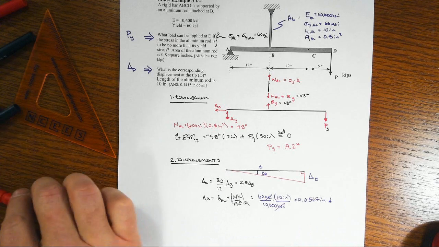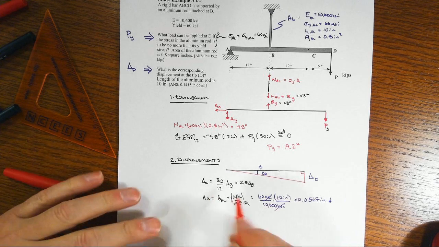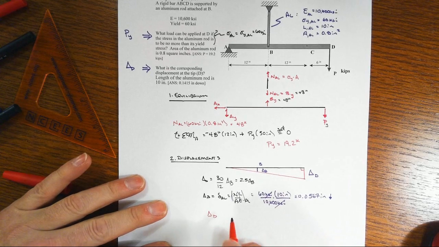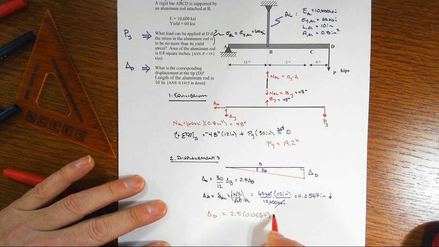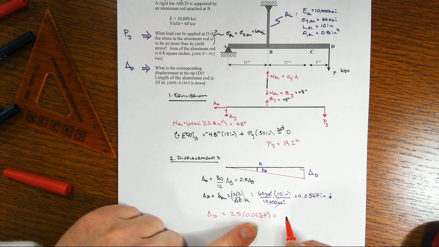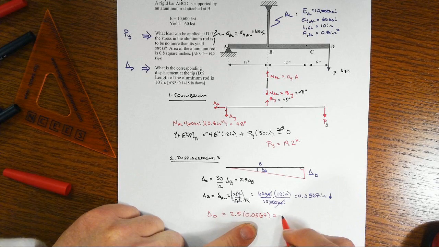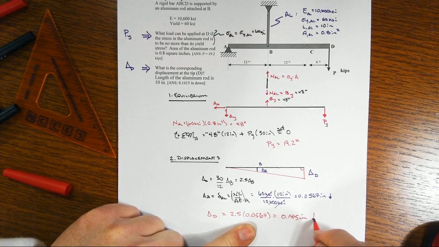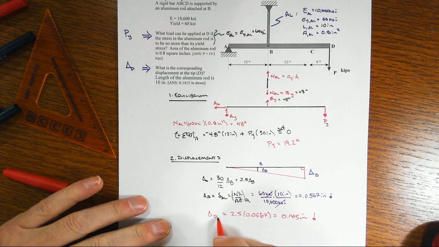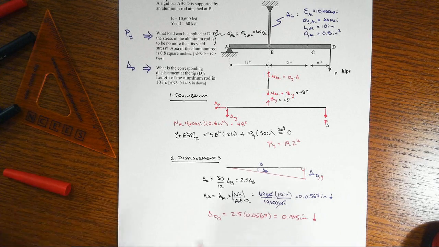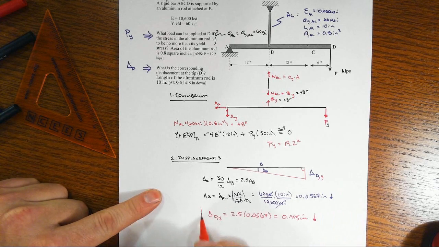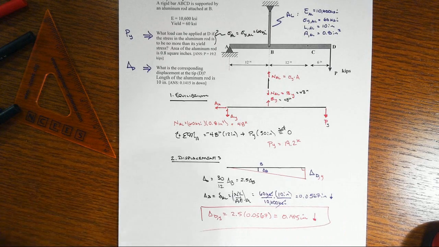And then we substitute that back in for delta D, which equals 2.5 times whatever delta B is, and 2.5 times 0.0567 will be 0.1415 inches, acting, of course, downwards. That corresponds to the yielding condition, so I like to add that subscript Y in there someplace to make it clear what's going on, and there's your answer.